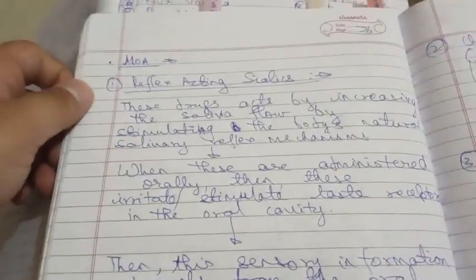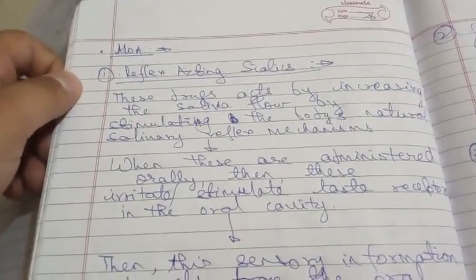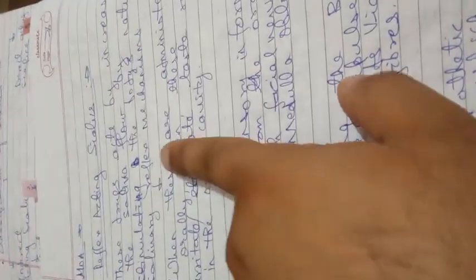These are the reflex acting sialagogues. Let me explain all of this. Reflex acting sialagogues are drugs which act by increasing the flow of saliva by stimulating the natural salivary reflex mechanism. That is why they are called reflex acting sialagogues.